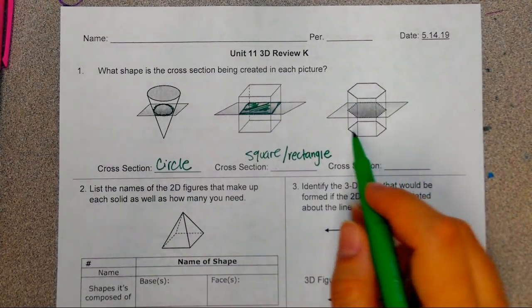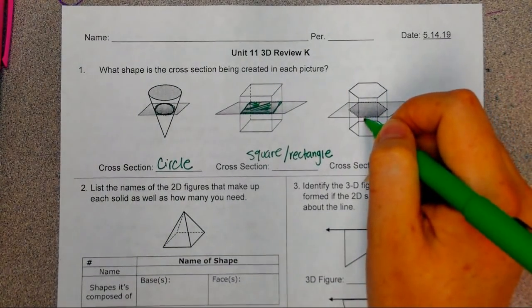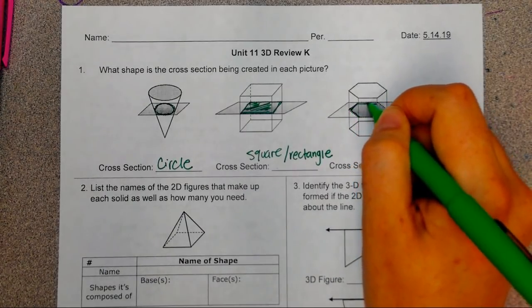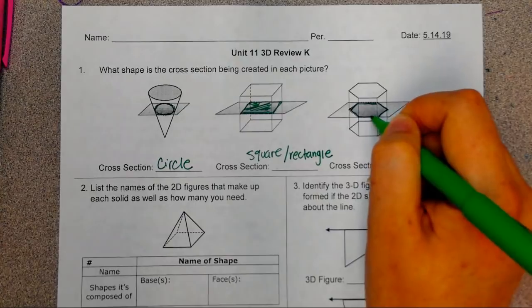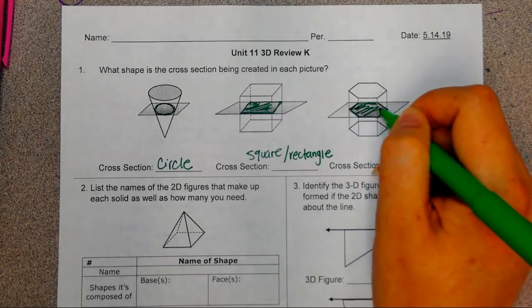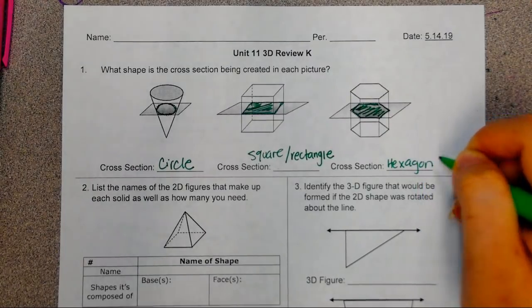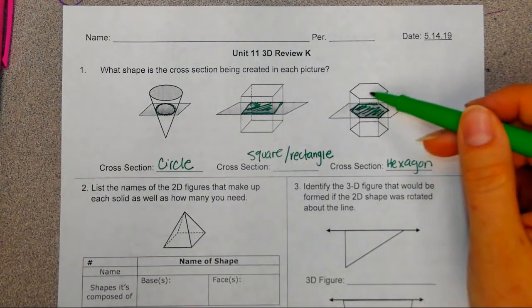And then here we've got a hexagon, and so if we were to slice through, that 2D shape would also come out as a hexagon, mimicking the shape of the base.